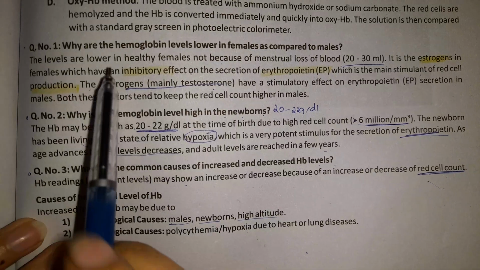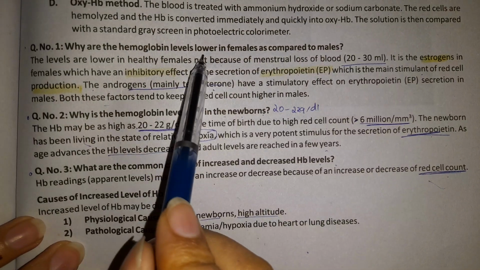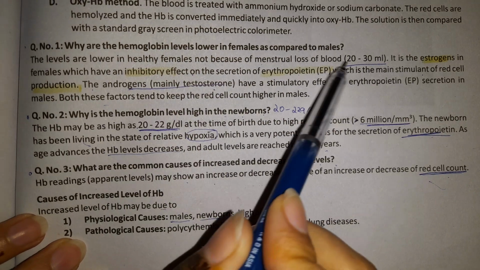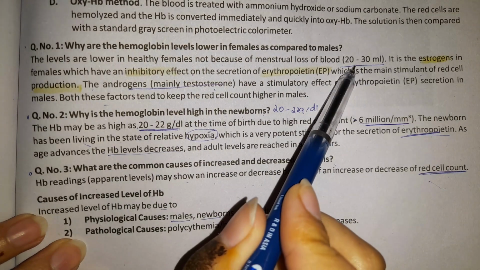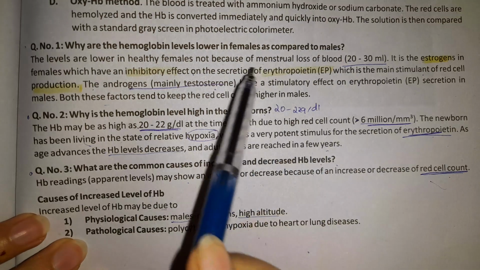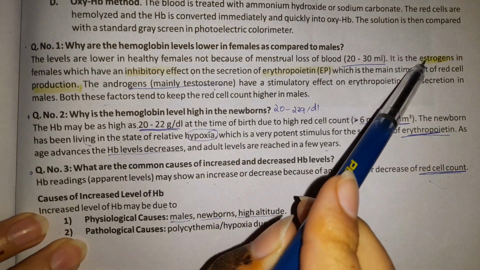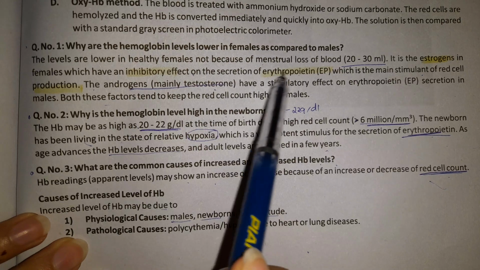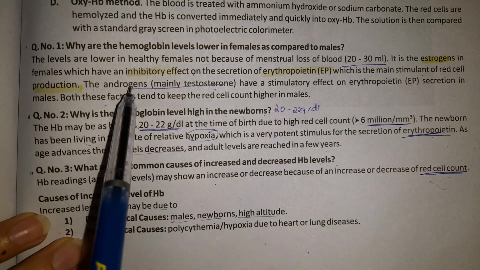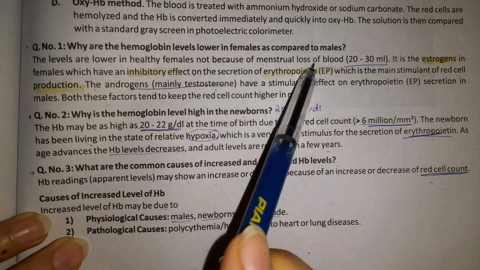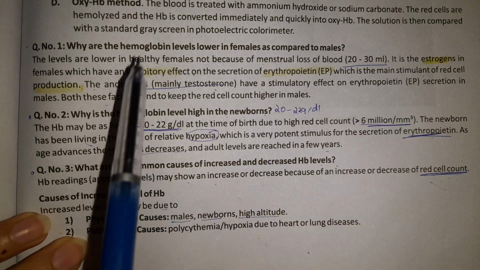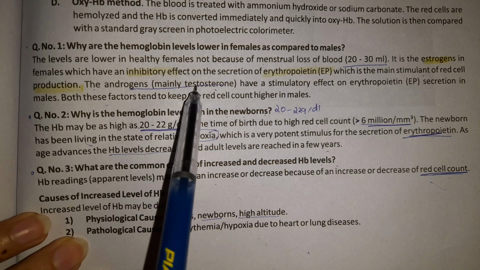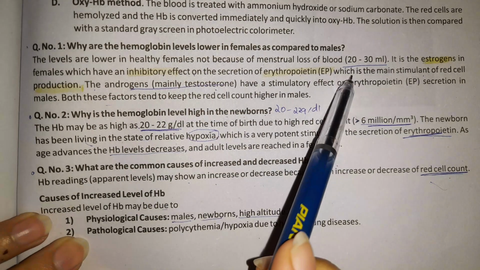So the first question we have is why hemoglobin is lower in females as compared to males. Firstly, because of menstrual loss, that is 20 to 30 milliliters per month. Secondly, we have the estrogen, which has an inhibitory effect on erythropoietin, which actually stimulates red blood cell production. So it has an inhibitory effect on this. Why do the males have more? Because androgens, mainly testosterone, have a stimulatory effect on erythropoietin.